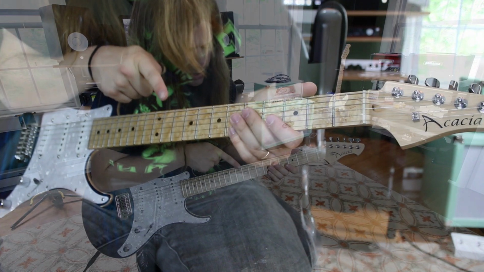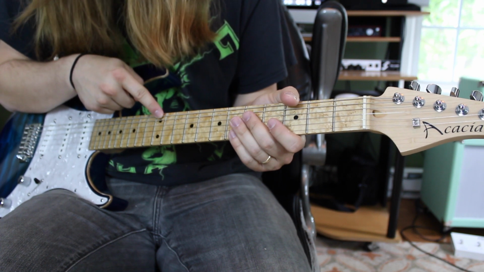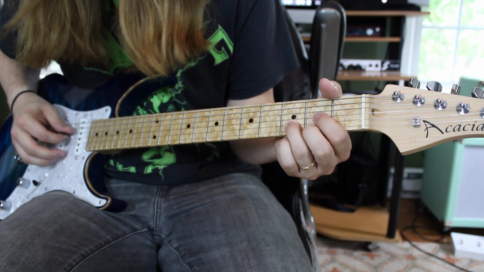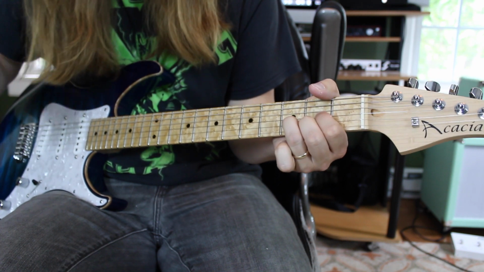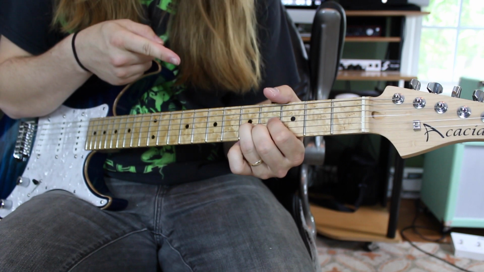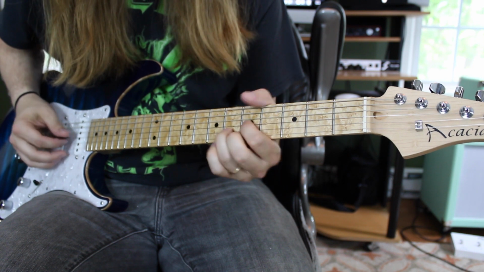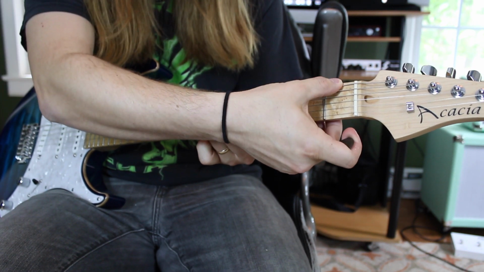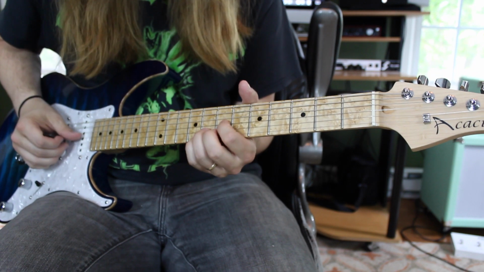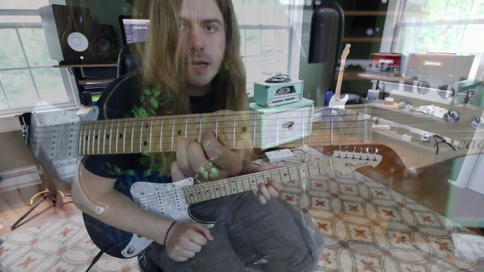A D note is right here. So if you move it up 2 frets, you have an E note. Well, the chord kind of works the same way. So if you have a D chord here, now I'm not going to play the open string this time. If I move this chord up 2 frets, that is actually an E major now. If I move it up another fret, that's an F, another fret, F sharp. If I move it up another one, now we're at G. So you can kind of see how this shape can be moved around a lot.